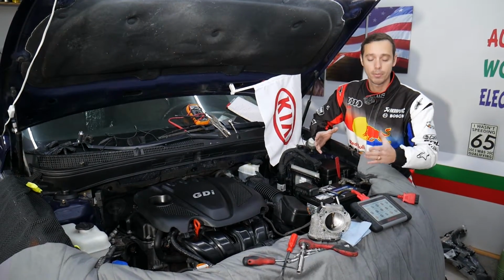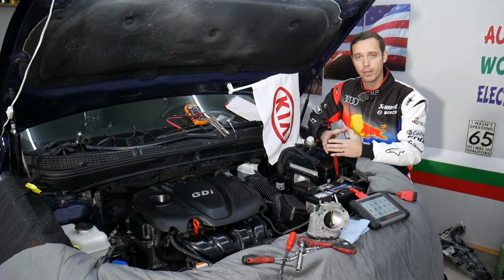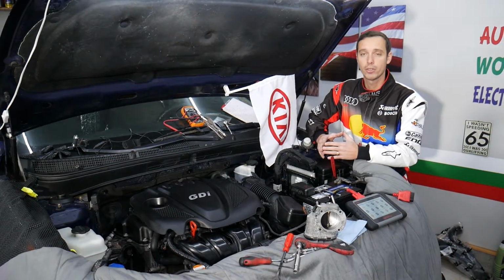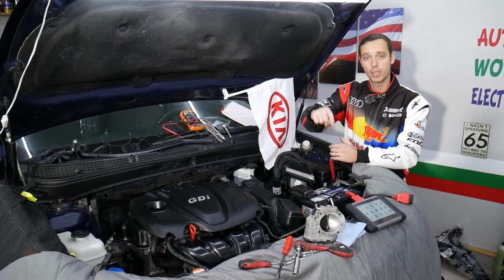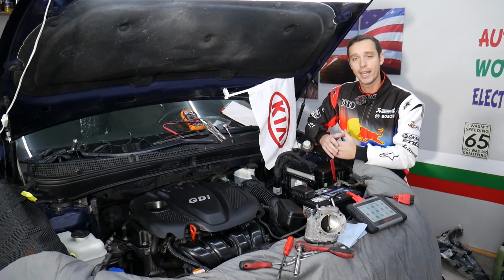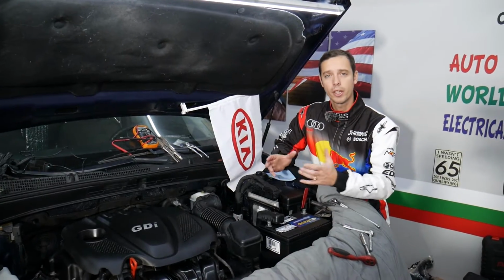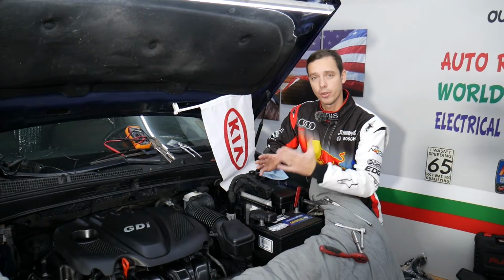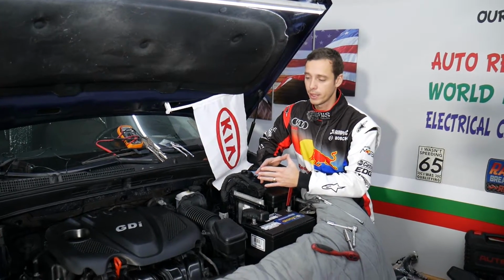In addition, we will explain which engine computer we use for diagnostics, because many of you actually requested that information in the comment section below. So let's go ahead and start on it now. This should actually work on Kia Optima generation 2010 to year 2016.